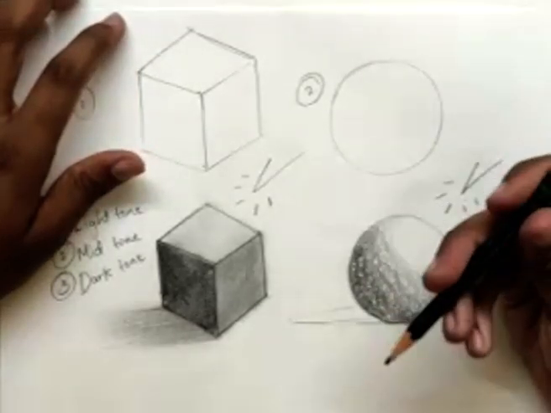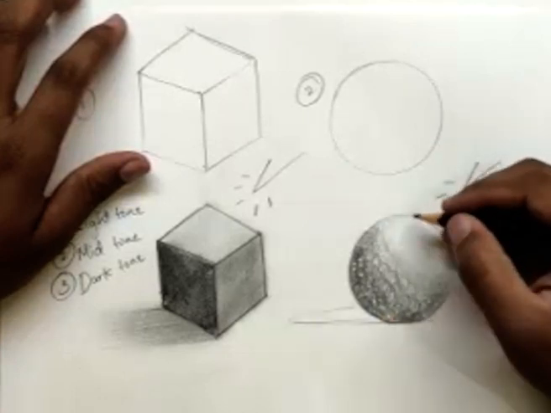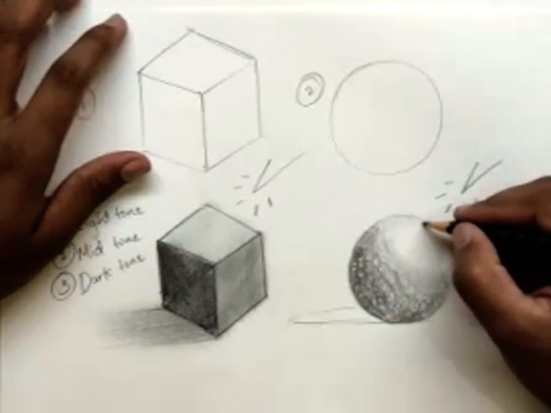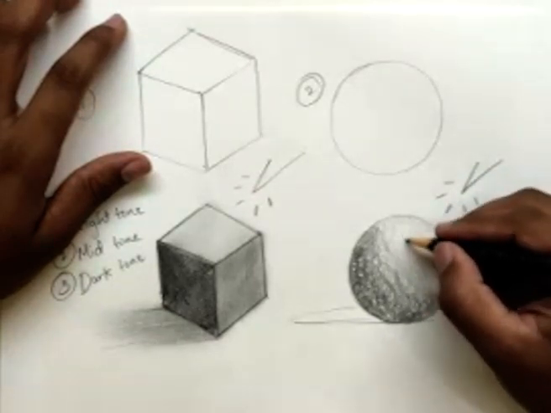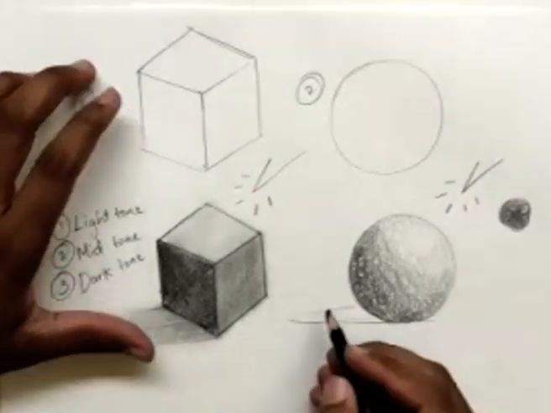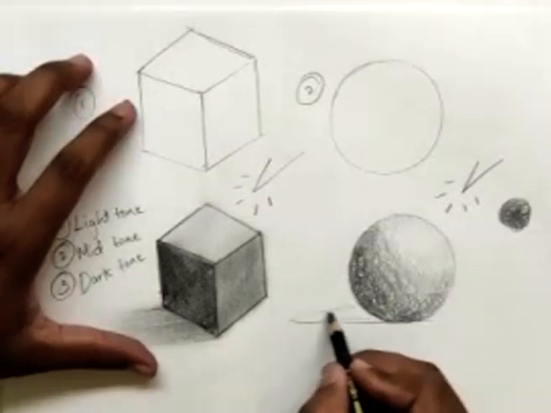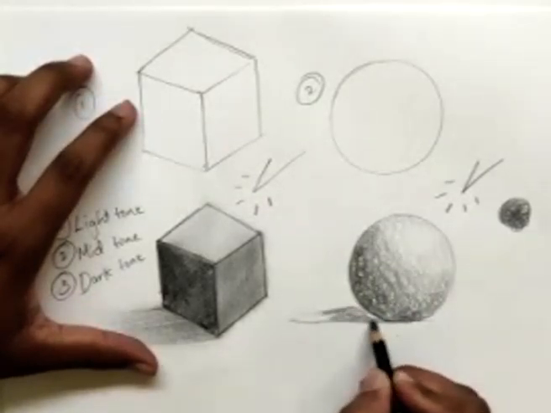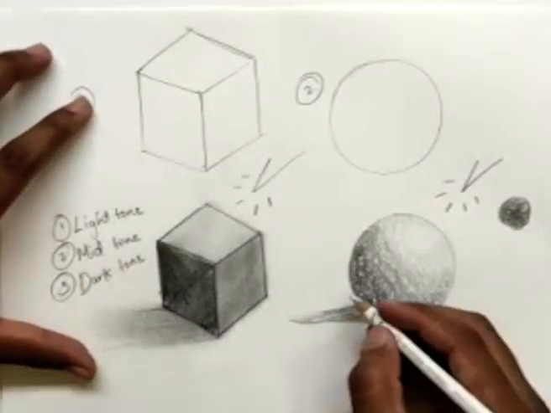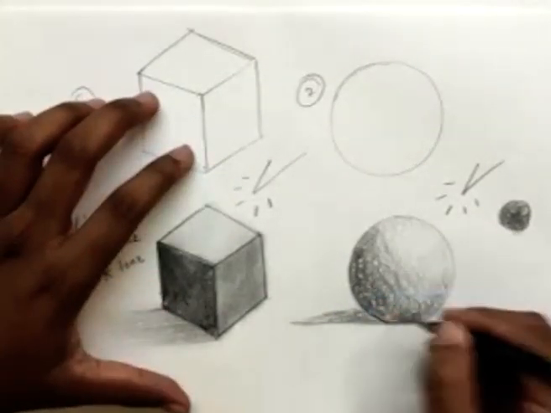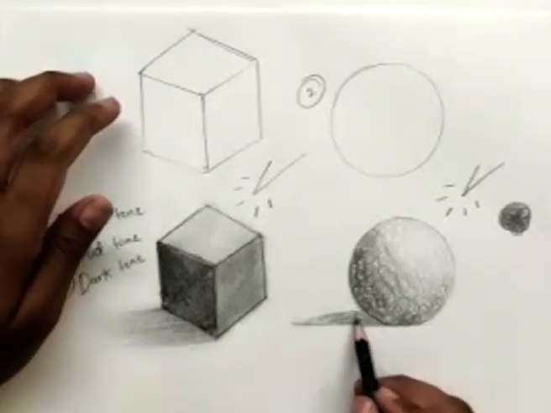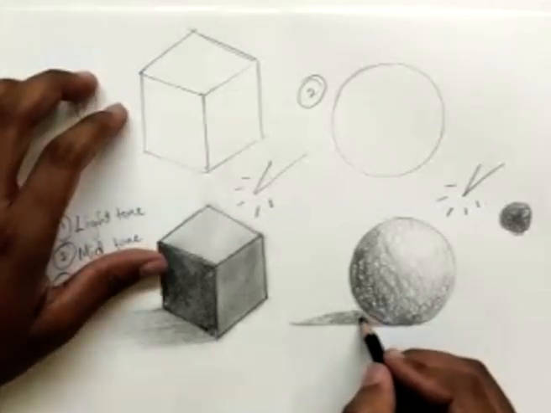And then I'm taking a 2B lighter shade, making it very, very light. And for the shadow again, you can take the darker shade of the pencil. It should fade like this, from dark to light, the shadow.